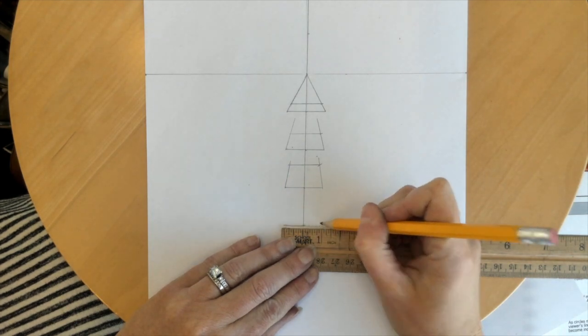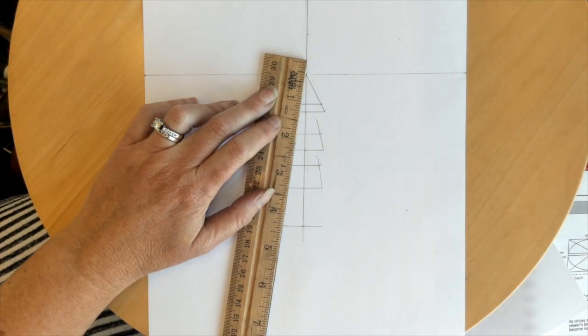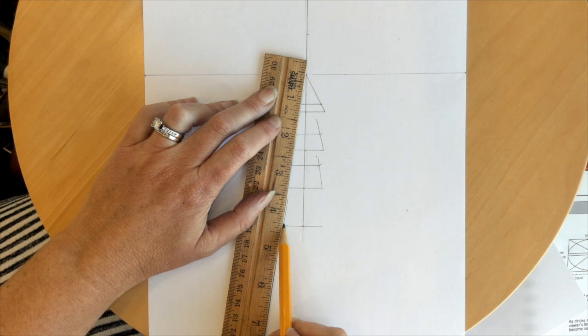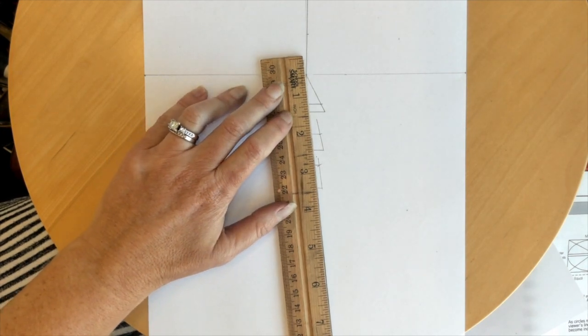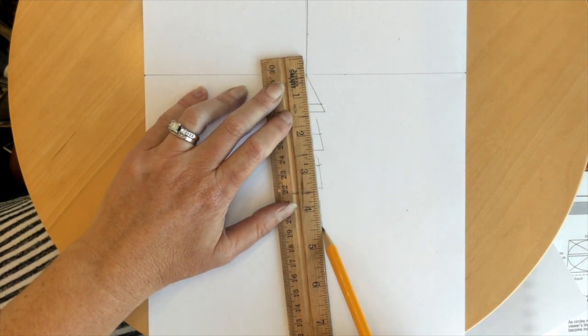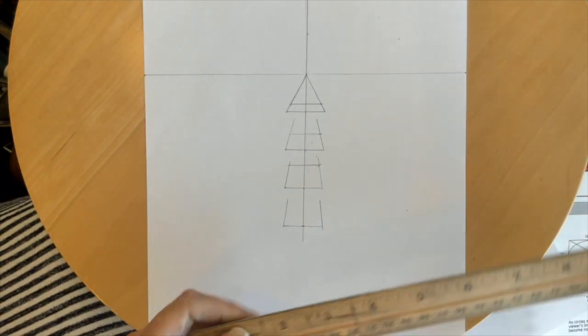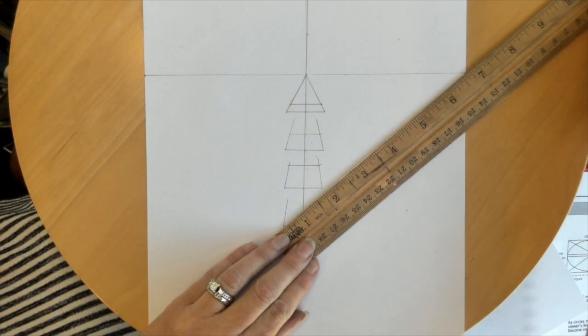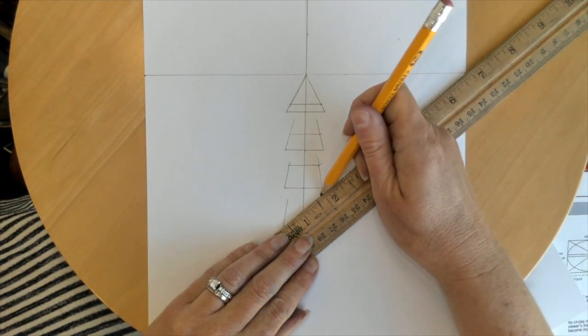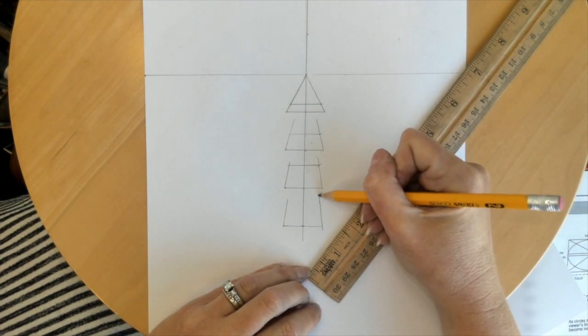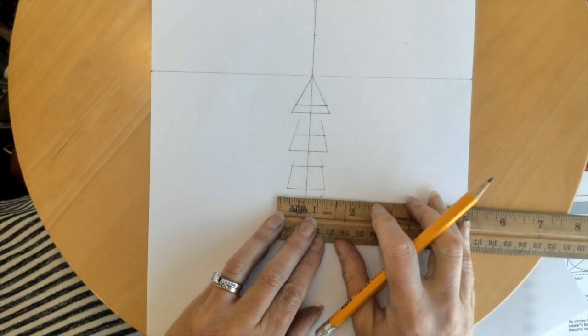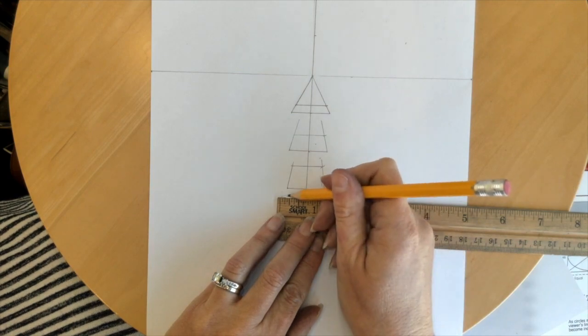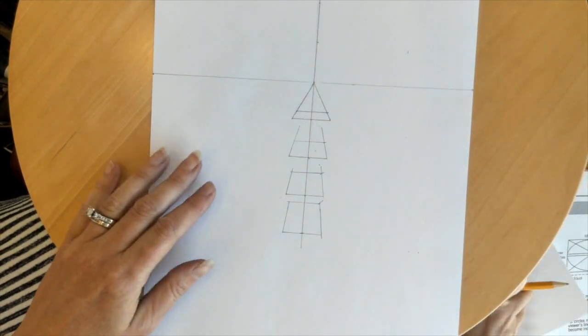And notice how even the squares are changing as they get further away from the central vanishing point. So these are all below the eye level.